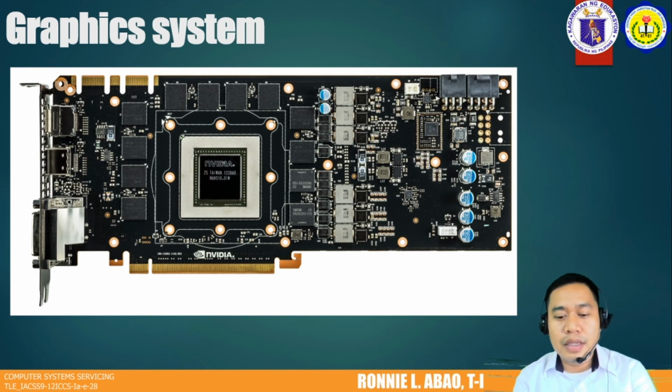Graphic systems integrated into the motherboard, also known as onboard graphics, are now quite powerful sa ngayon, pero before medyo mahina siya, and sufficient for handling the requirements of most software applications aside from game playing, 3D modeling, and some forms of video editing.